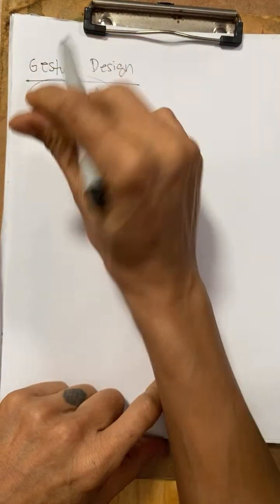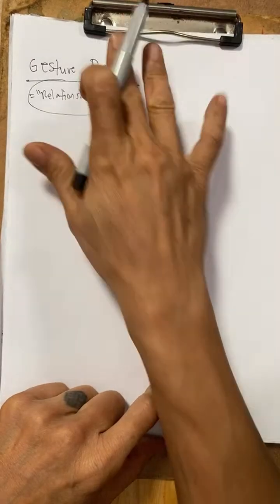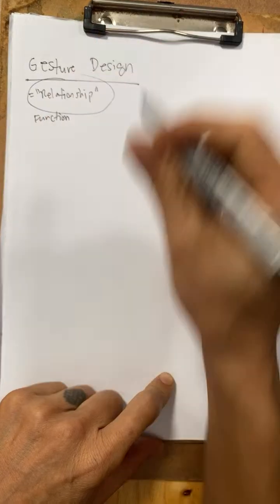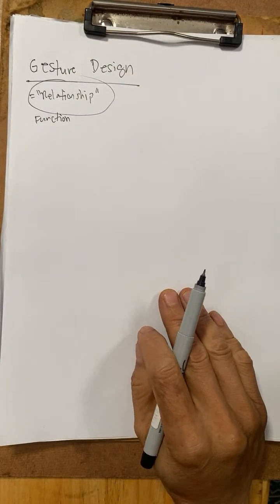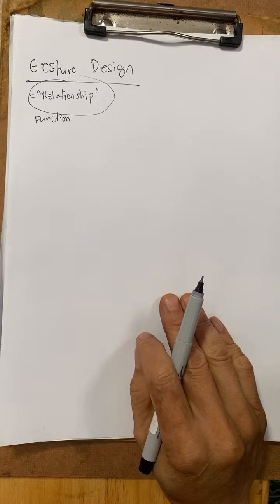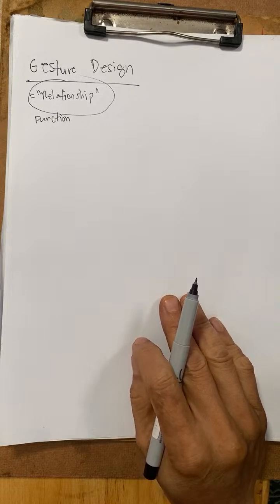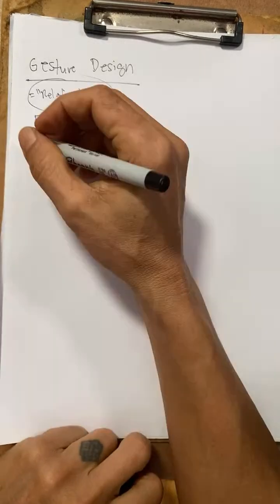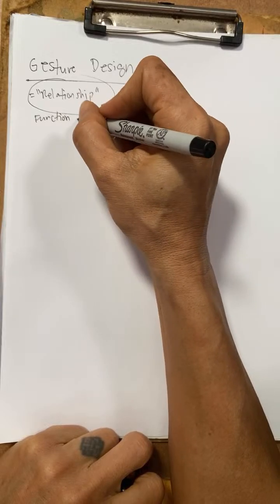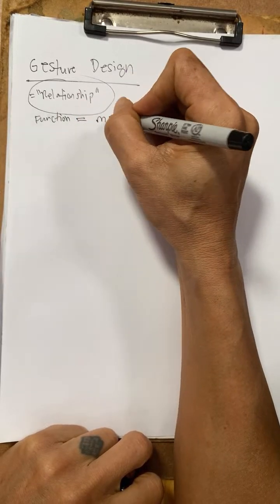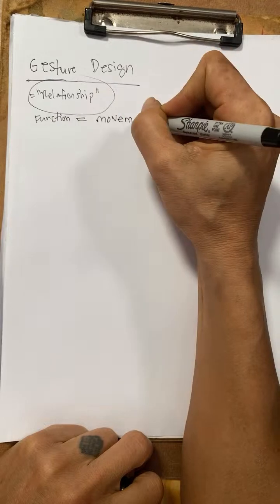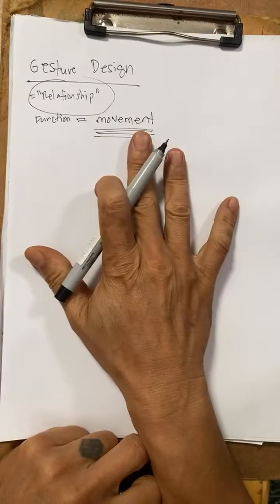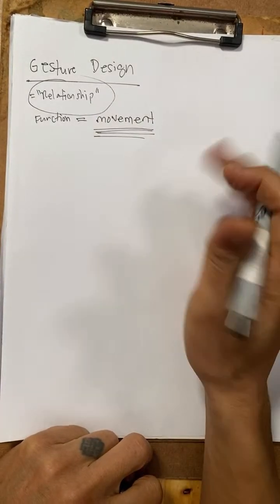Now one way to think about gesture is the function. And for me, the function of gesture is to show and communicate movement. The movement of the figure or the form.